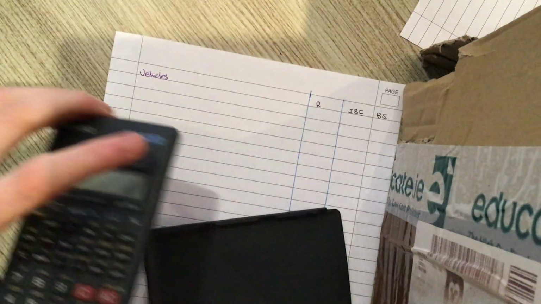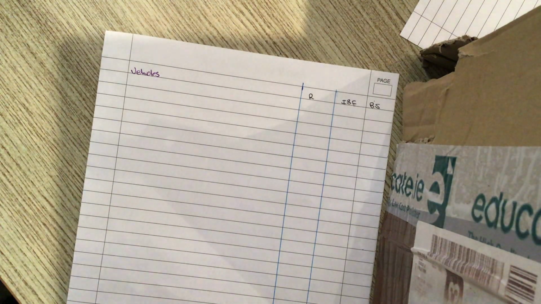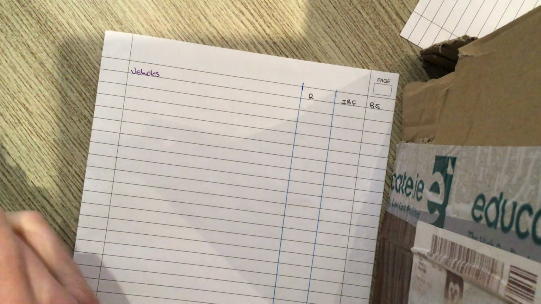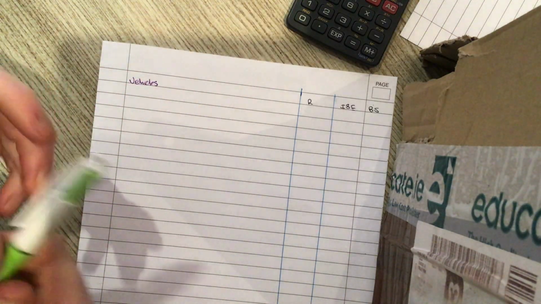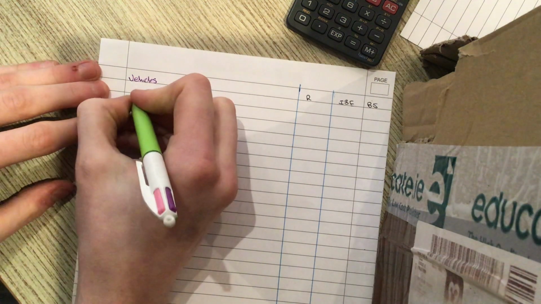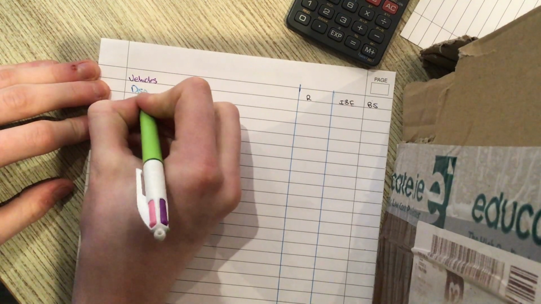Okay, right, this is just for the depreciation workings. So, we'll do the disposal first, okay? It's just always easier to do the disposal first, right?